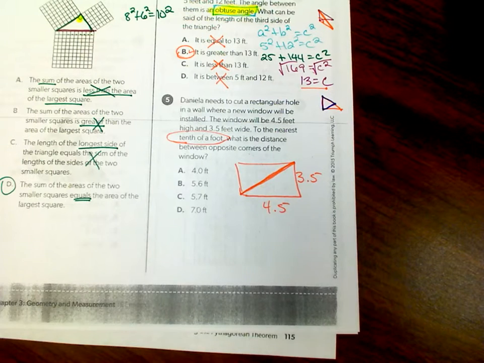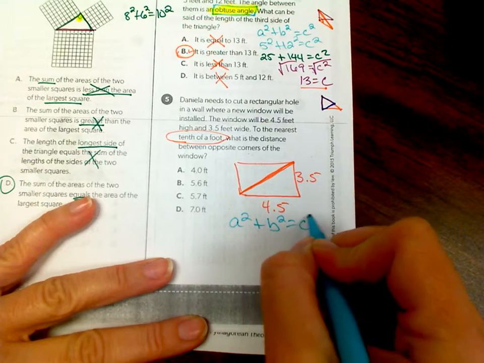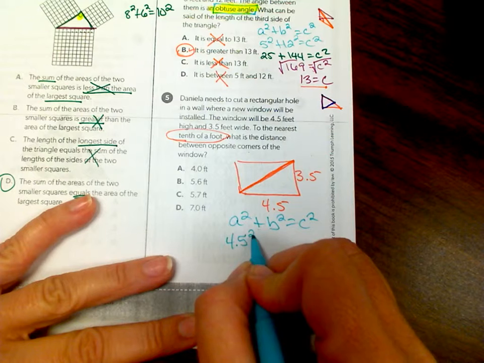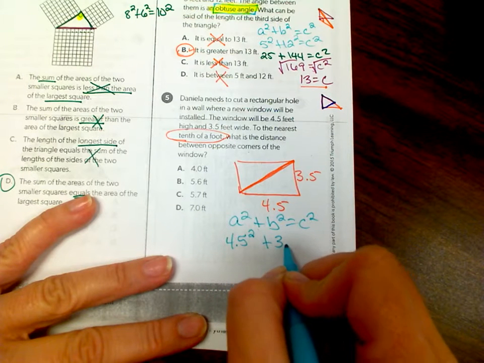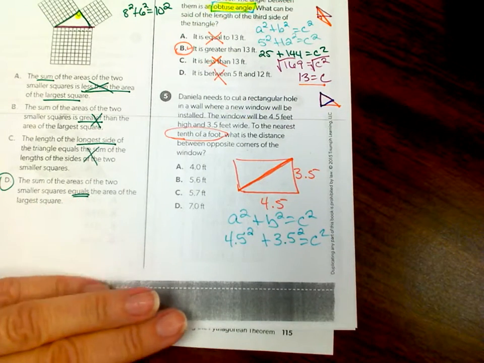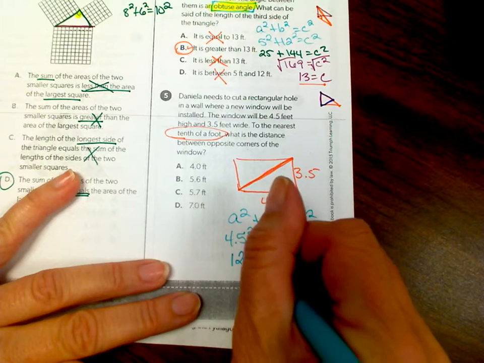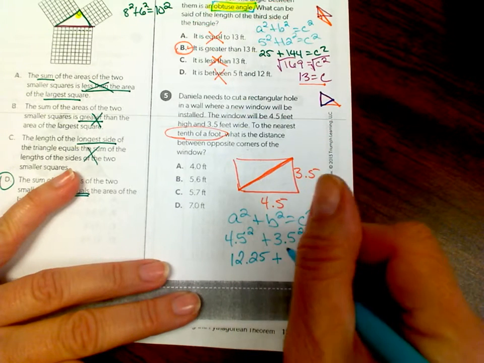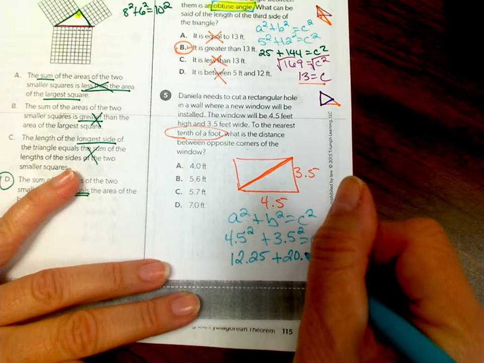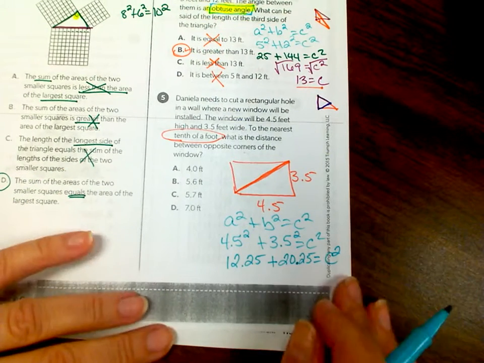So a squared plus b squared equals c squared. 4.5 squared plus 3.5 squared equals c squared. 4.5 squared is 20.25, plus 3.5 squared is 12.25, equals c squared.